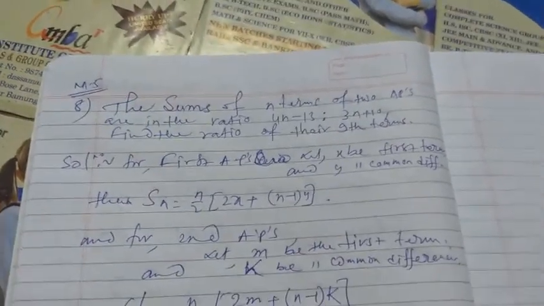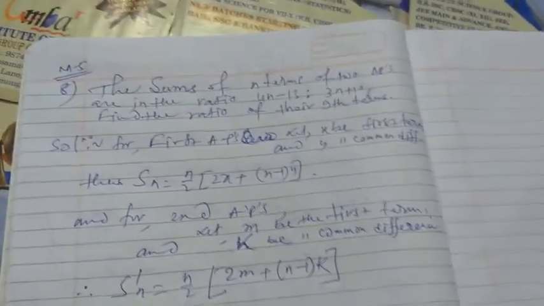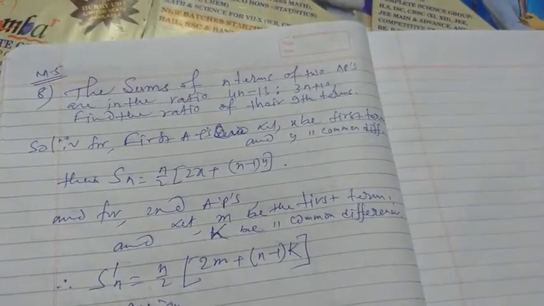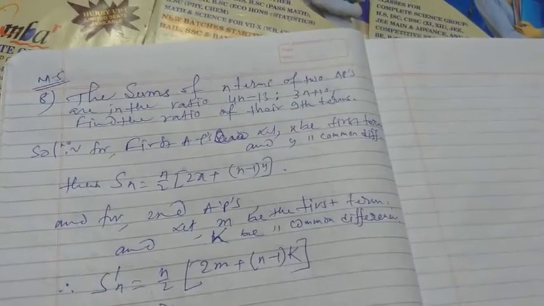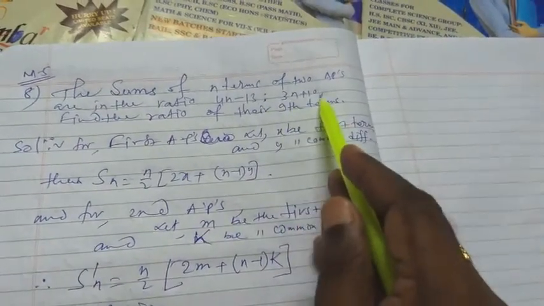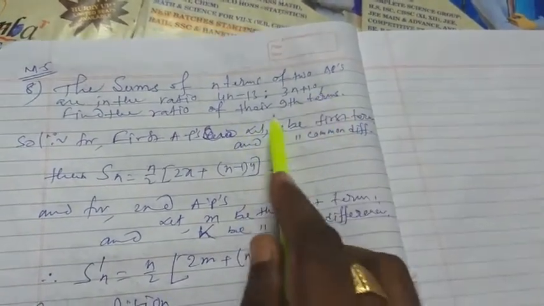Question number 8 for 5 marks. The sums of two AP series, with number of terms n, are in the ratio 4n minus 13 to 3n plus 10, and find the ratio of the 9th terms.